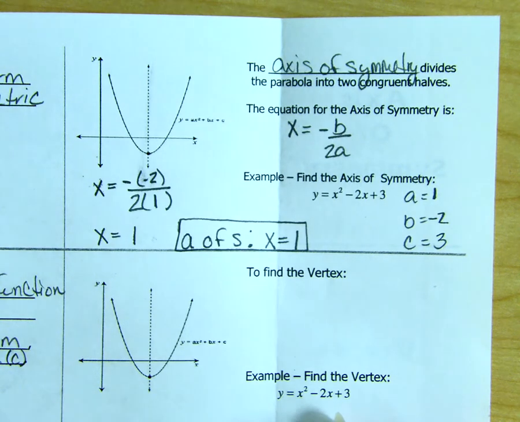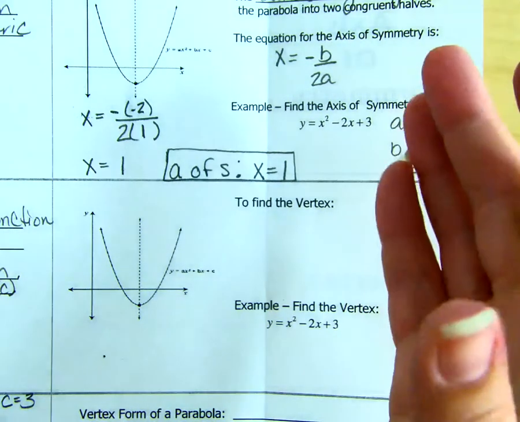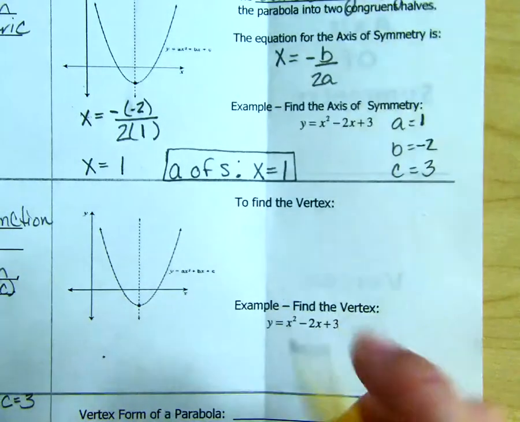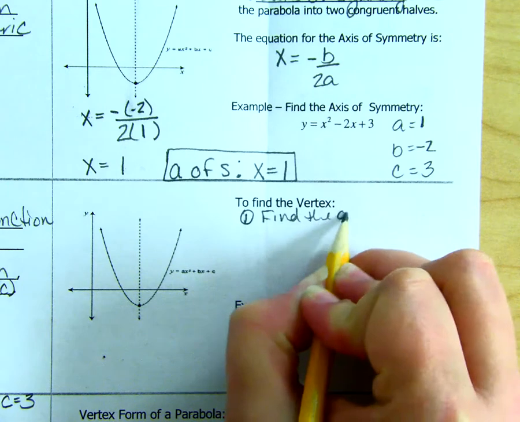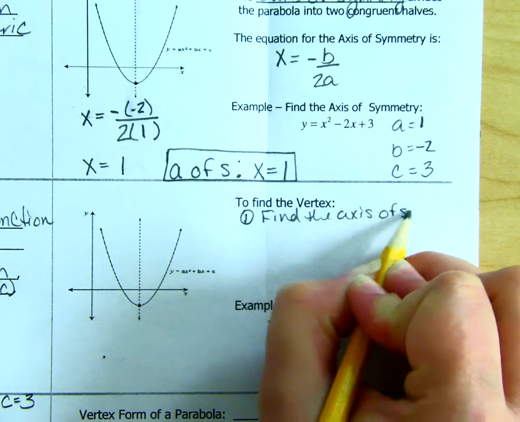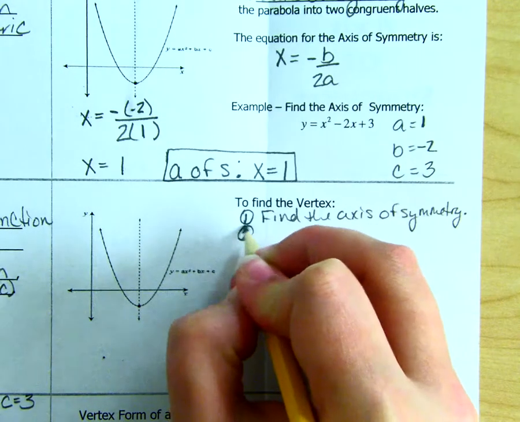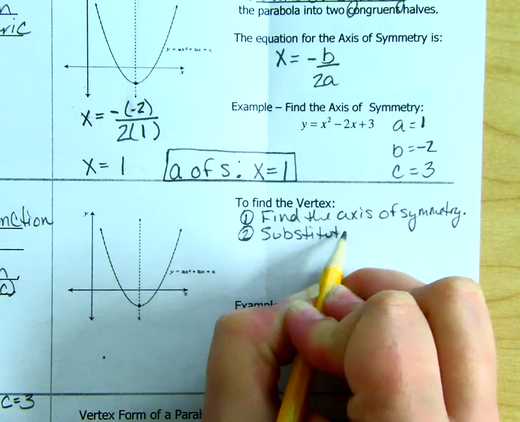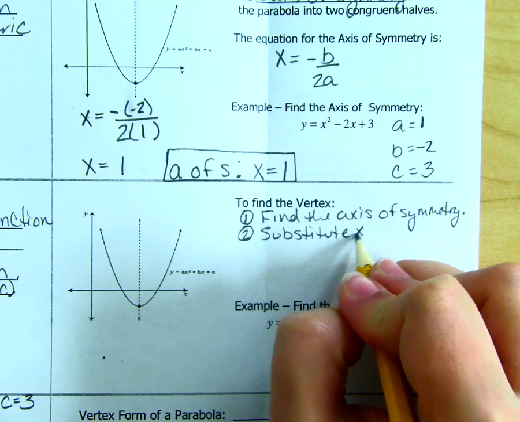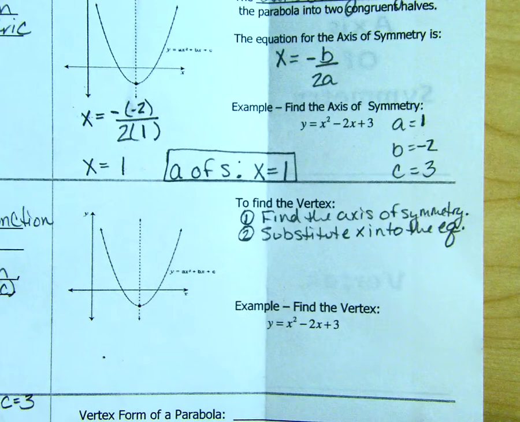Yay. So exciting. Okay, the next one says to find the vertex. Well, we already know that to find the vertex, I have to use the x value and then plug it in and find the y value. So we're going to list the steps. Step 1, find the axis of symmetry. Because if you find the axis of symmetry, you have the x value of your vertex. Then step 2, after you find the axis of symmetry, is to substitute x into the equation. And I'm going to abbreviate the word equation to EQ, if you guys are okay with that.